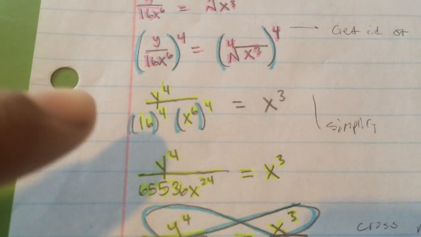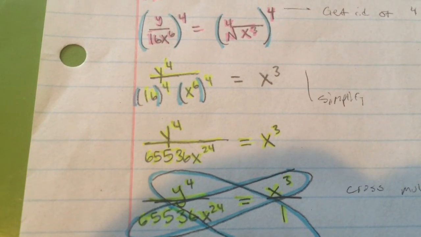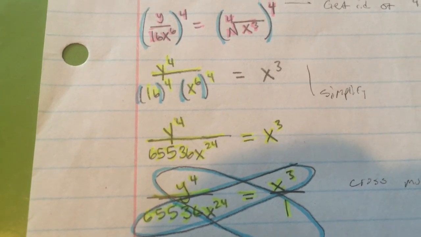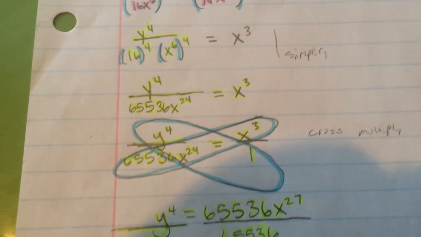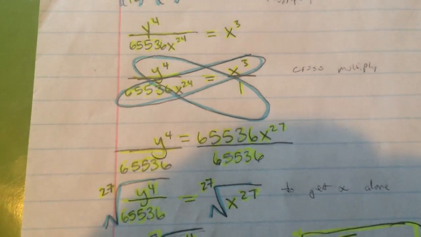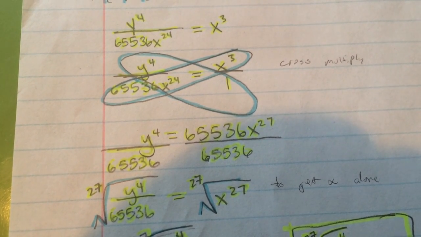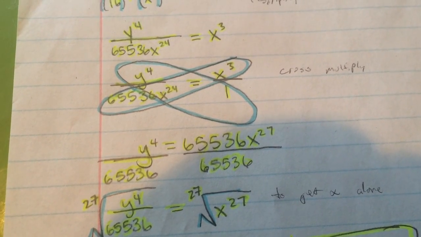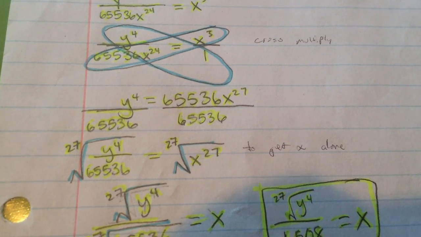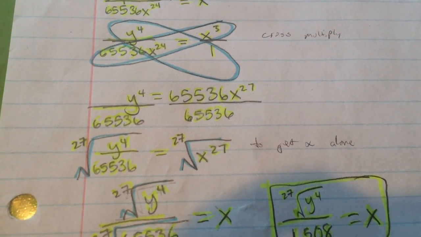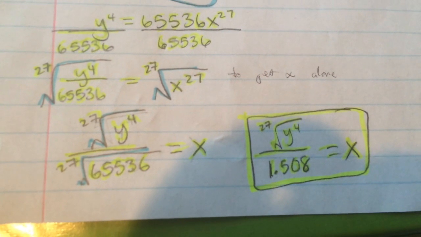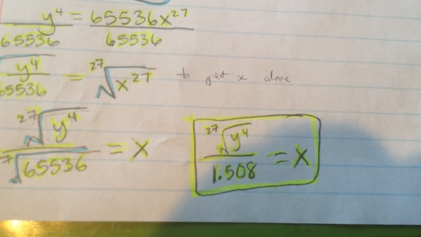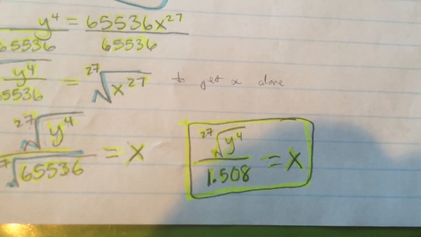And once we multiply those two, we get y to the 4th over 65536 x to the 24, which equals x cubed. To simplify this even further, what we want to do next is cross multiply. So we get y to the 4th equals 65536 x to the 27th, and both of those are over 65536. Now to get x alone, we're going to take the root of both sides and put the root to the 27th power. And once we do that, we calculate our final answer to get the 27th root of y to the 4th power over 1.508, and that equals that.